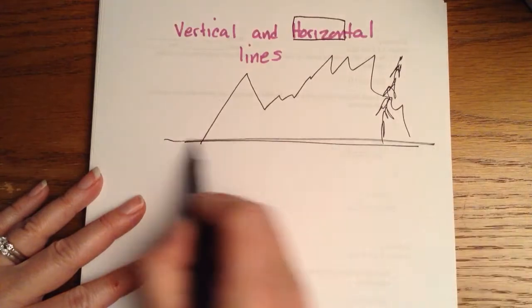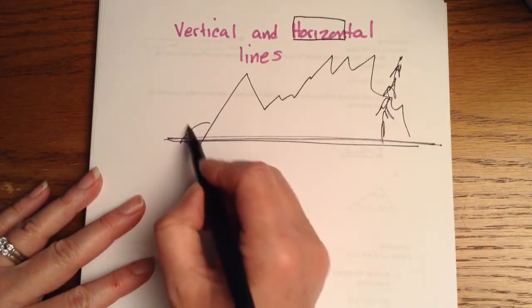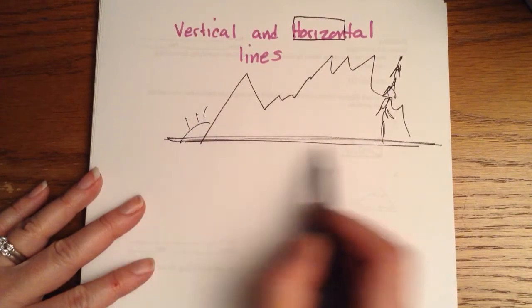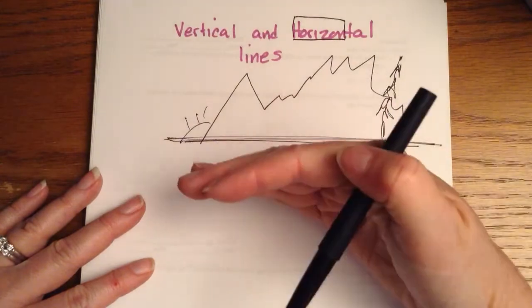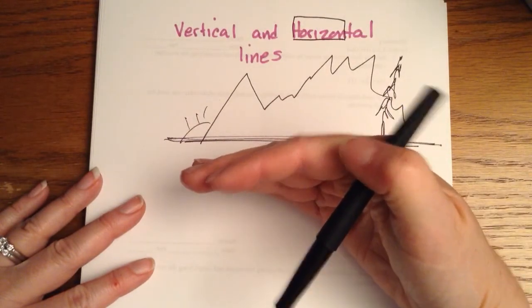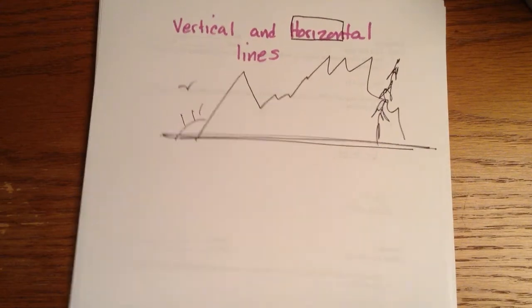The horizon, so like the sun's setting over here. The horizon is horizontal. It goes righty-lefty. Okay, so little bird and everything. If you can remember that, that may help you out with remembering which way is which. Horizon, horizontal.